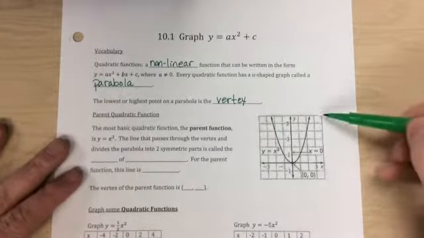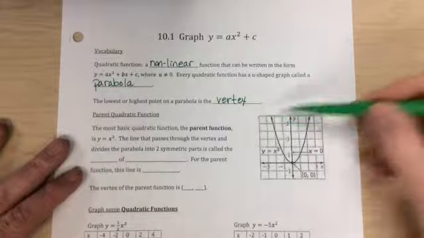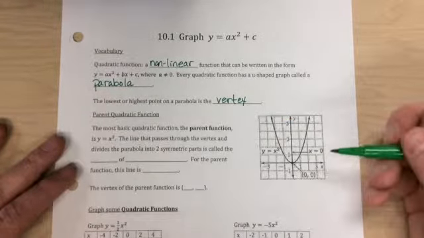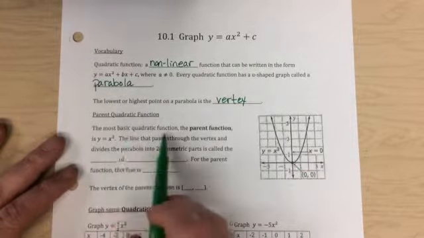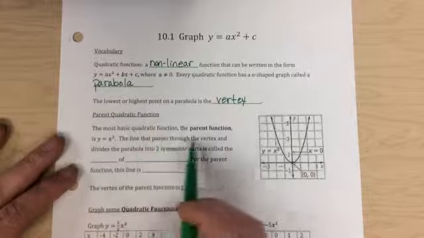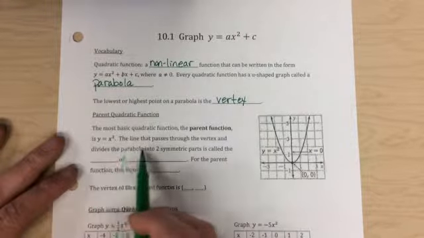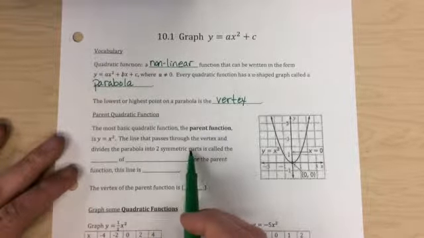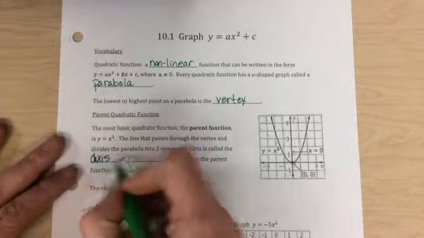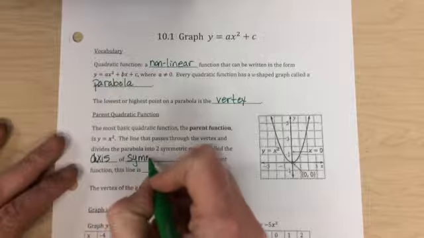And you're looking at a picture of the parent function of a quadratic function. Okay? The most basic quadratic function, the parent function, is y equals x squared. The line that passes through the vertex and divides the parabola into two symmetric parts is called the axis of symmetry.